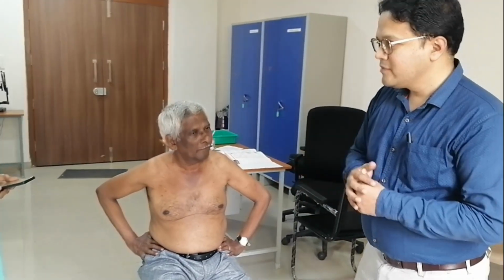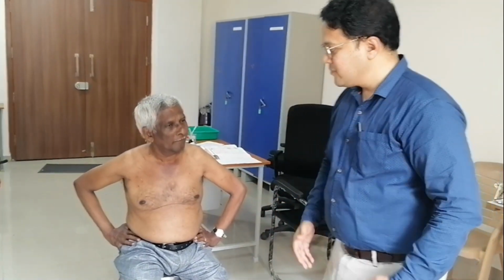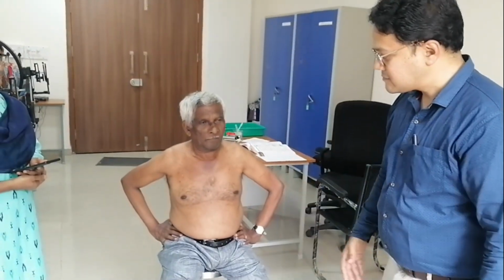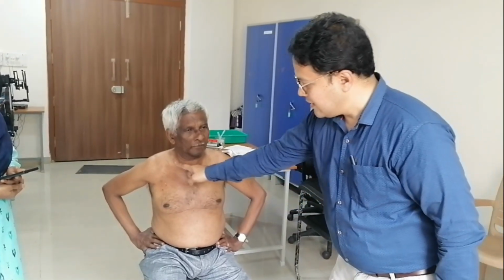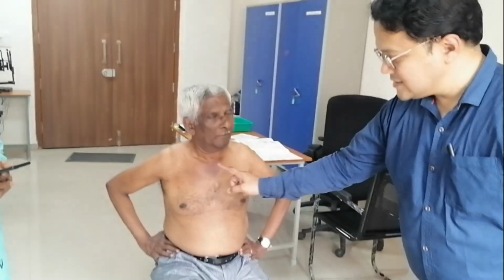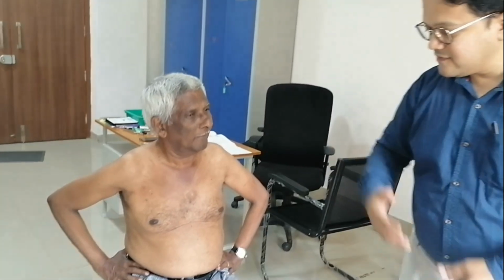Okay, next is movements of the chest. In the movements of the chest, I'll ask the subject, sir, please take deep breaths. Slowly take deep breaths and relax. So when he is doing that, again observe all the areas. Always bilateral. Just see whether all the areas are moving equally. Please, you can breathe, sir. Slowly, sir, slowly. Take a deep breath and relax. So you can see the areas. Normally, everything will move symmetrically.